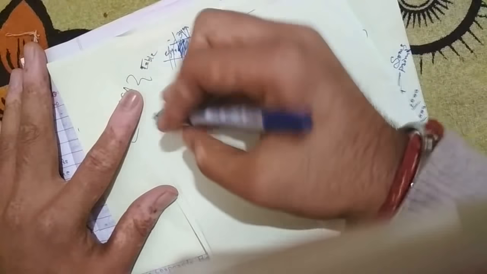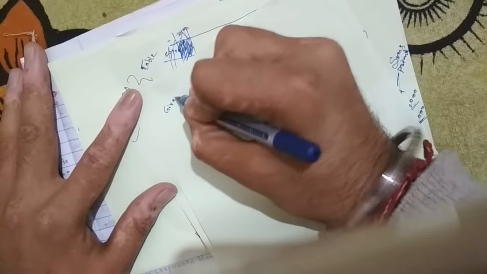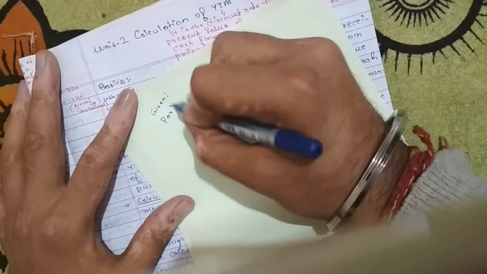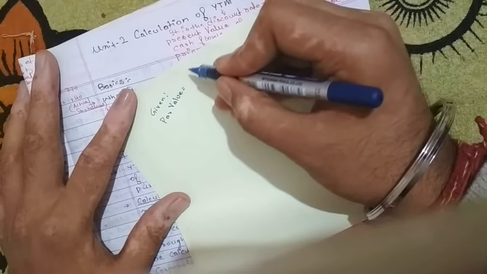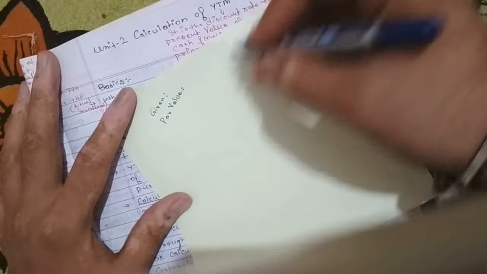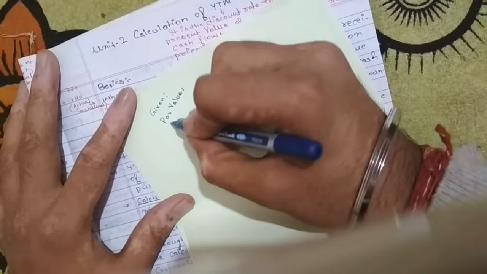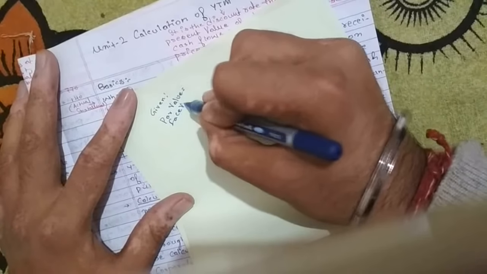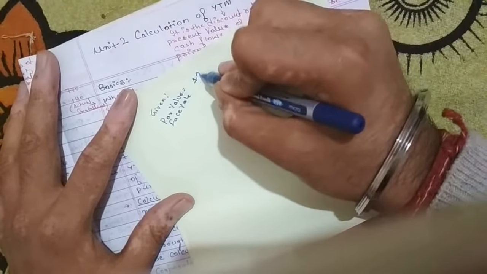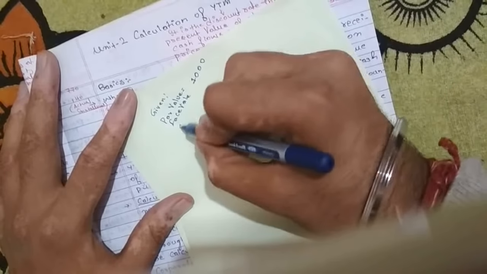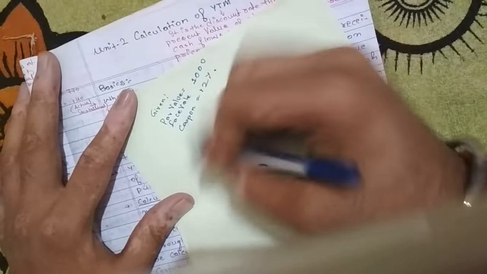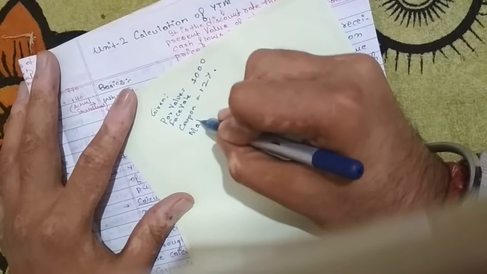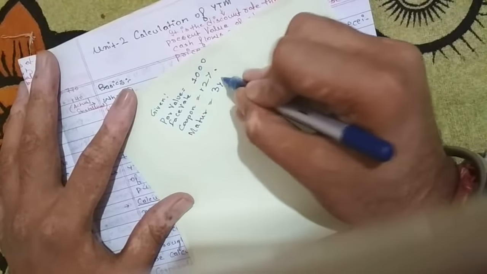So given things are par value. The par value is nothing but the face value, as in a zero coupon bond. So this par value, you can also write the face value, is 1000 rupees. Coupon rate is 12%. Maturity period is 3 years.